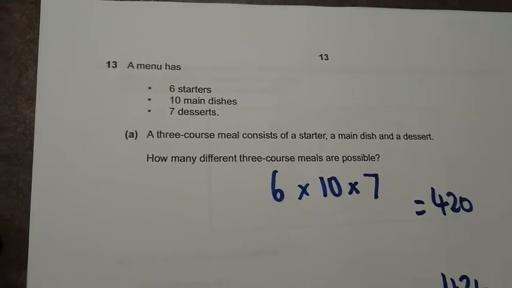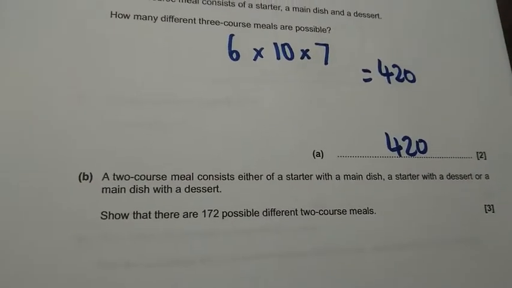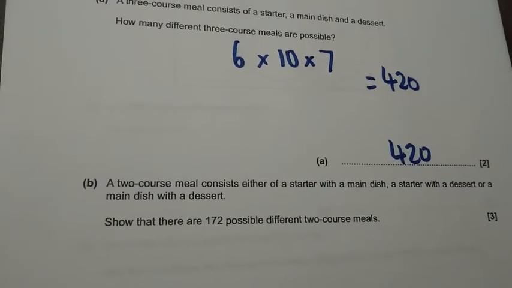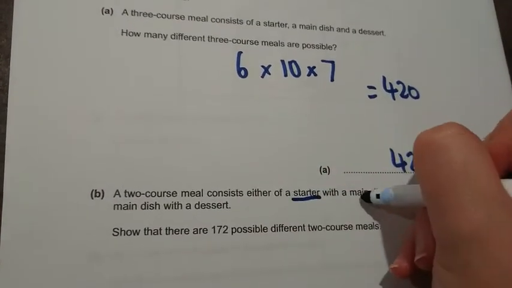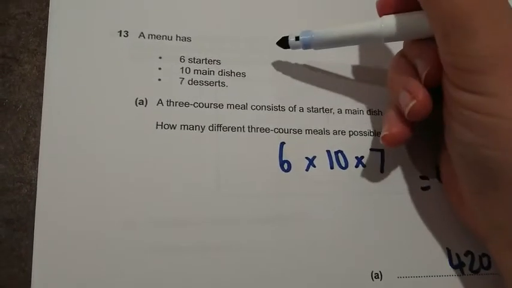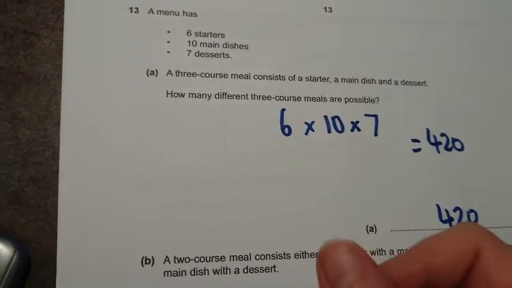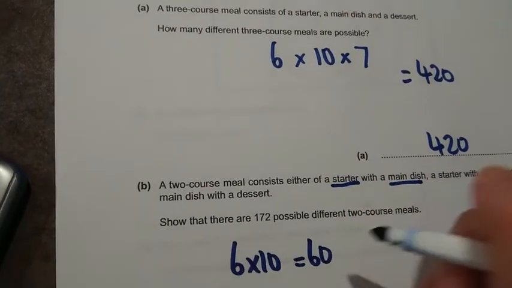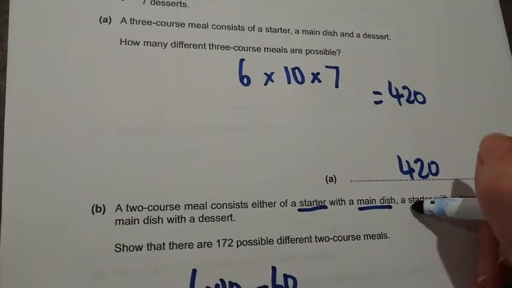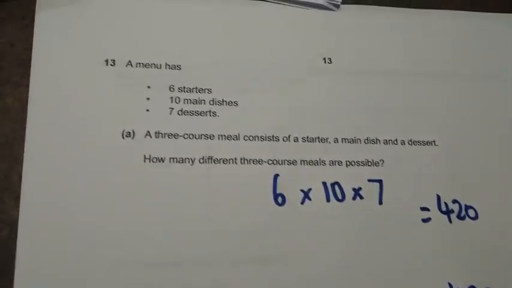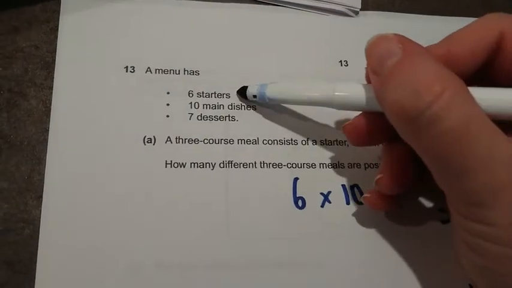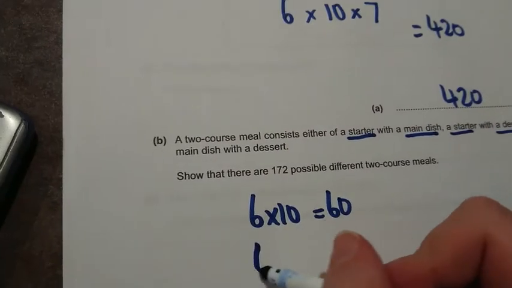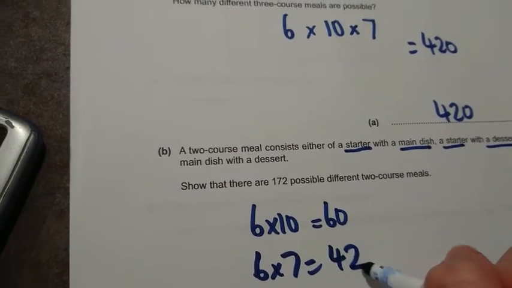And that is it. The next one is slightly more complicated because this time they're only going to have a 2-course meal. So it could be that they have a starter and a main dish. So there were 6 starters, 10 main dishes, so that would be 6 times 10, which is 60. Then it could be a starter with a dessert, so that would be 6 times by the 7, which is 42.